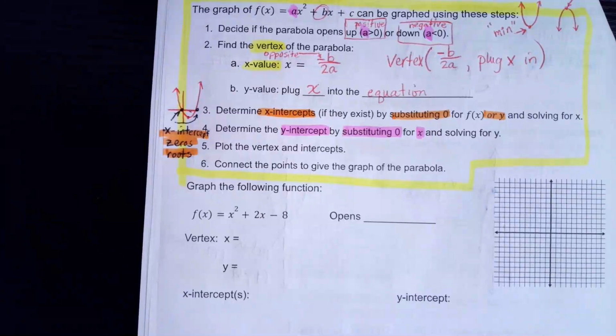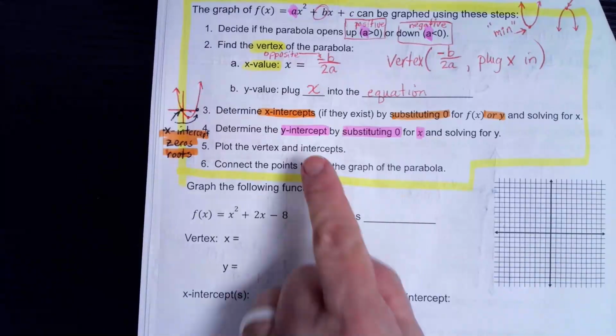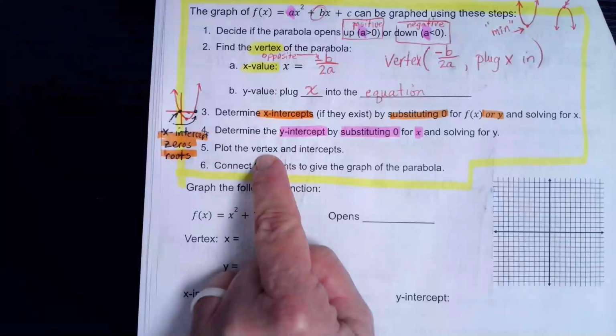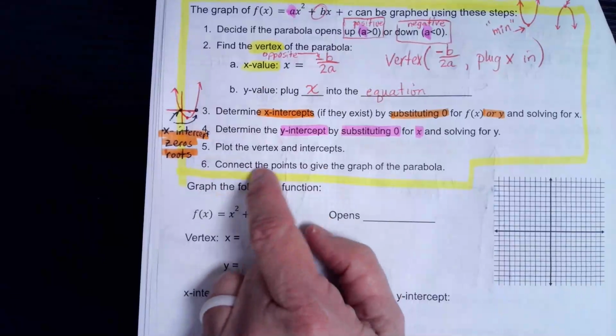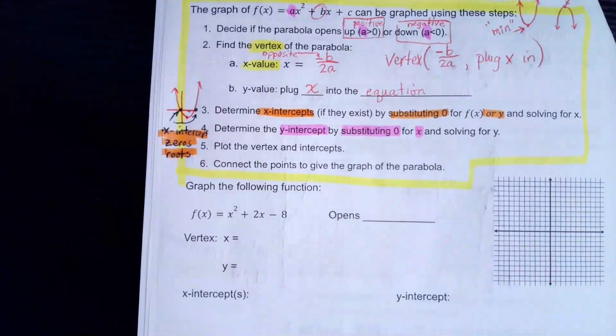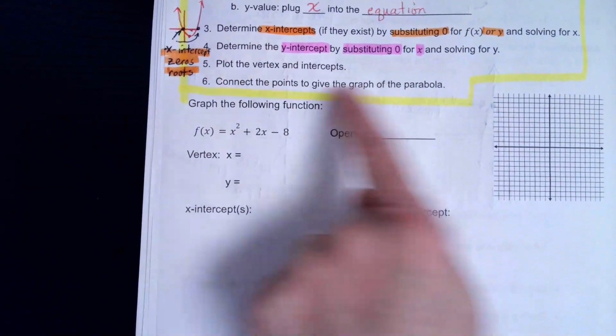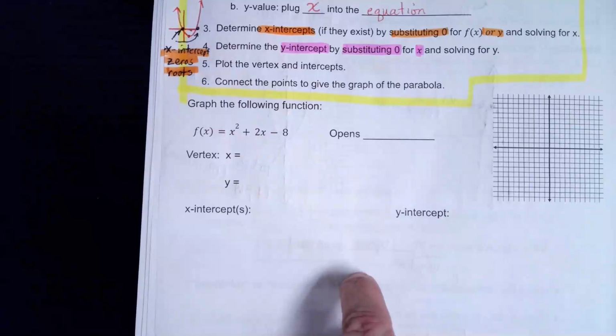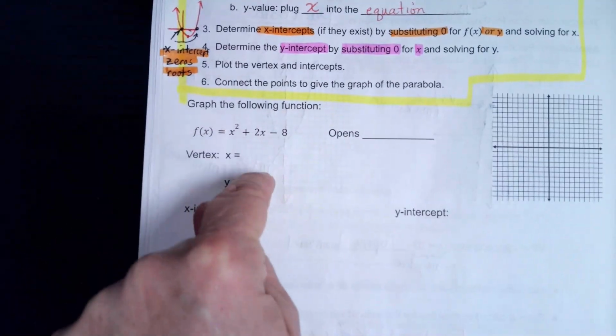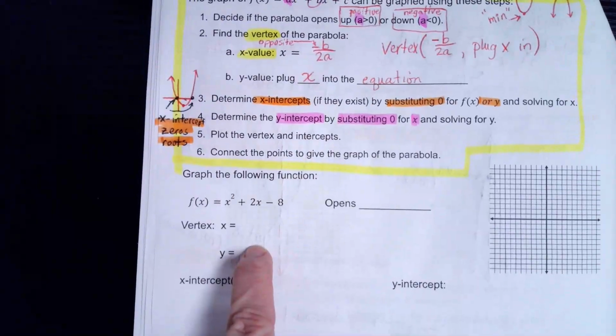After that, you now have the vertex, so that's a point that you can graph, right? You have the intercepts, those are points you graph. Connect the points and sketch the graph. All right? You will also always have a calculator available that you could double check if you wanted to find other points. But if I give you a problem that provides you with a space that looks like this, I am expecting to see the scratch work that is described in these steps.